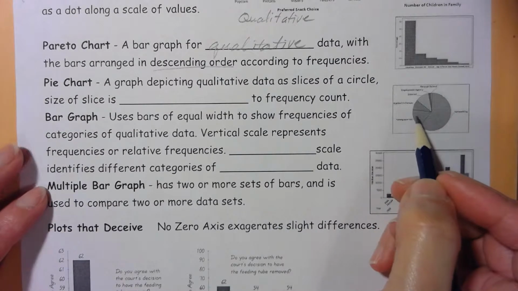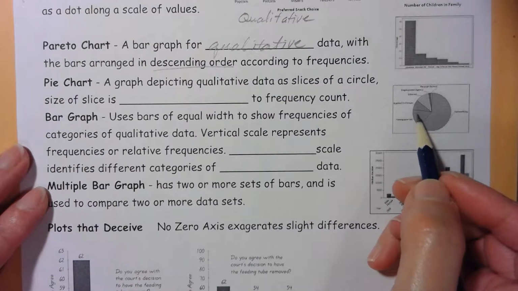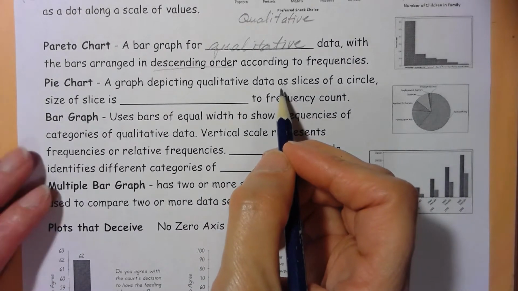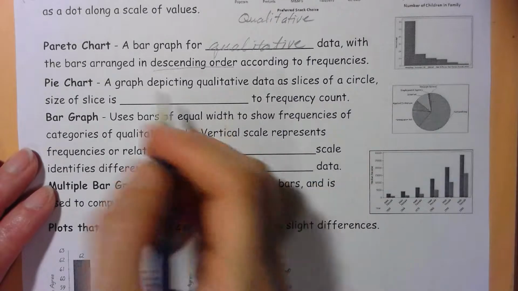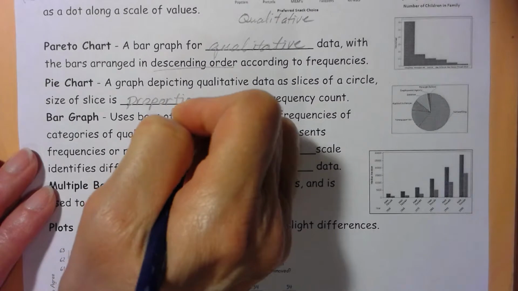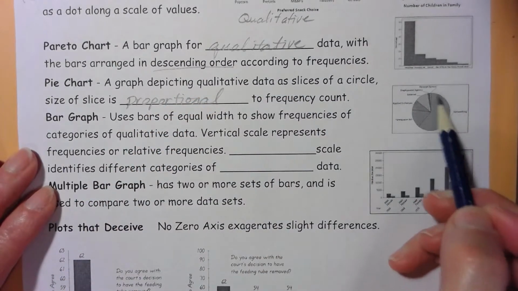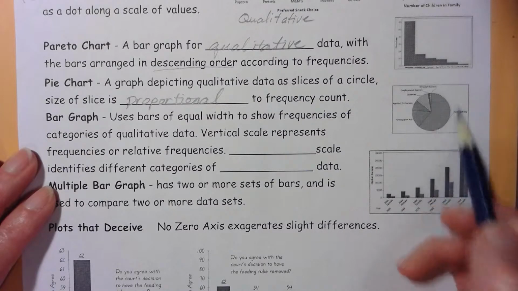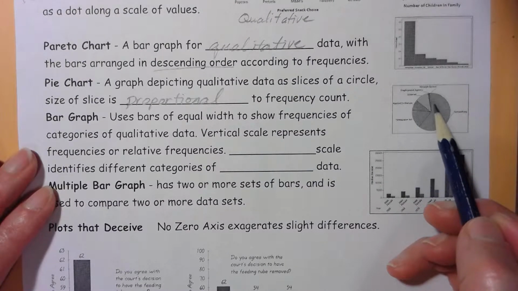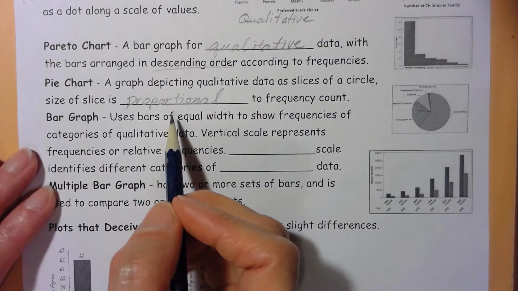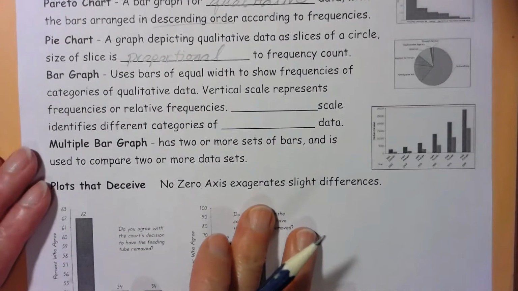Okay, here we have a pie chart, and I think many of us are used to pie charts or circle graphs. They depict qualitative data. You could also use it to identify quantitative data as slices of a circle. The size of the slice is proportional, and that's really important when we're looking at circle graphs, is we can see very easily, just with a quick glance, if this is a large portion, if it's half, a third, or a quarter of the data. You can get an idea of a data category in relation to the whole. That's what's really great about a circle graph or a pie chart.